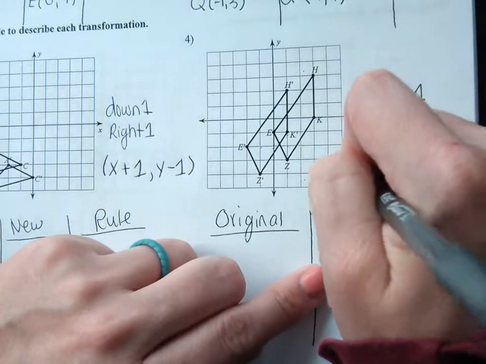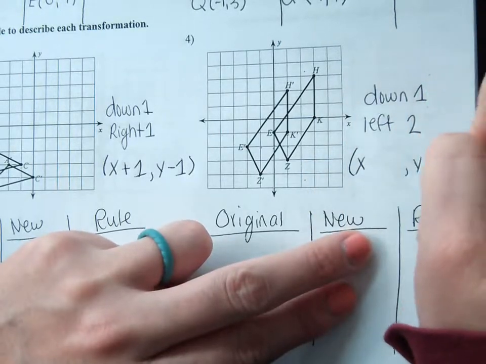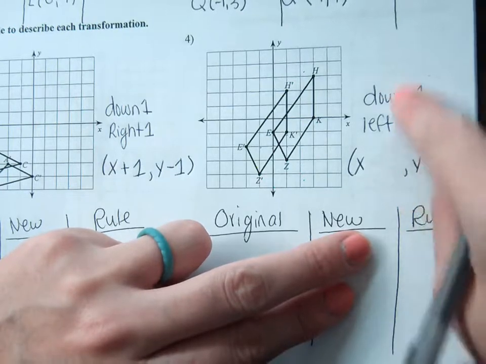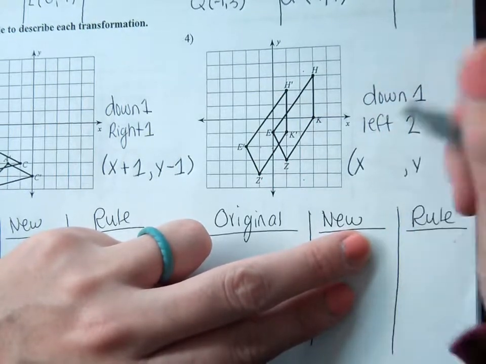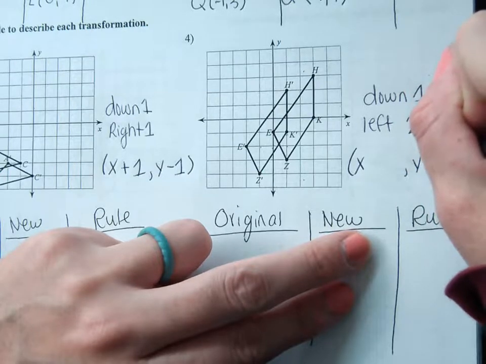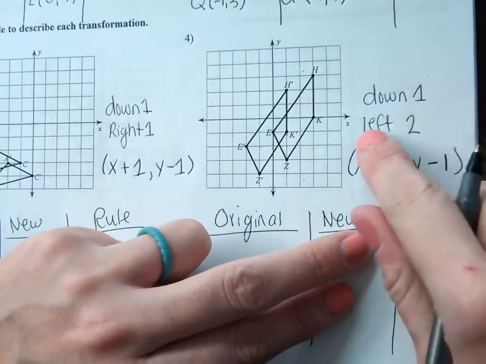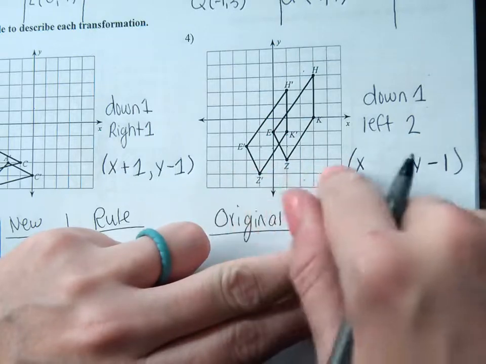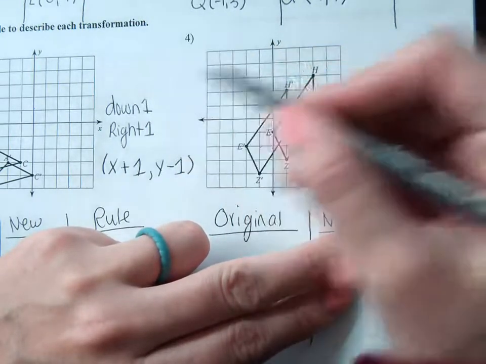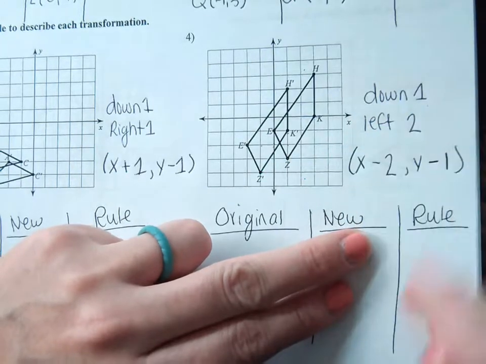So let's write it as an ordered pair. Remember, going up and down affects your Y axis. So going down is subtracting 1. Left affects my X axis. So left is going in the negative direction, so that's subtracting 2.